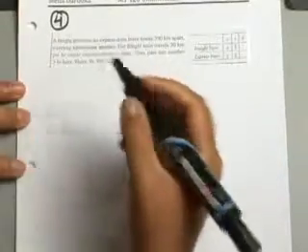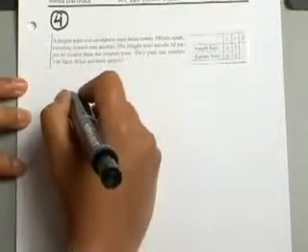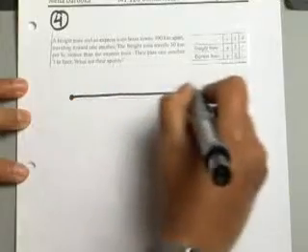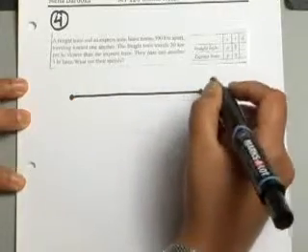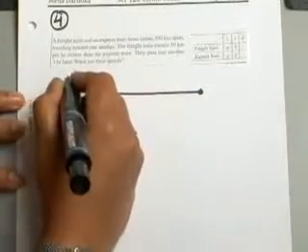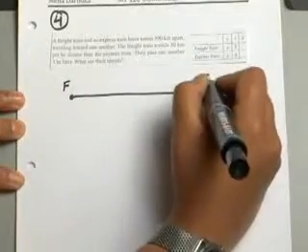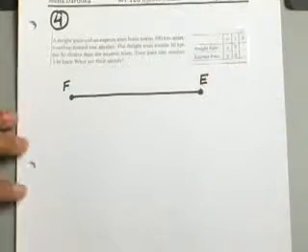They pass one another 3 hours later. So we need to find out what are their speeds. Now they're already giving us a little table here to work with, but I will also go ahead and give you a little diagram here just to help you out. Okay, let's say the freight train leaves from this end and the express train from the other end.